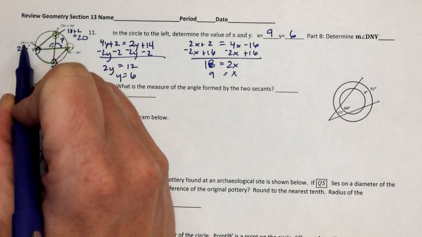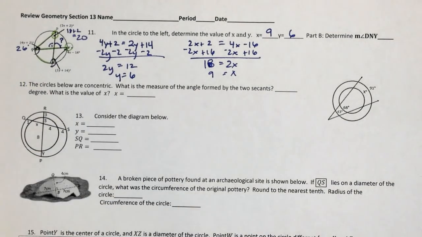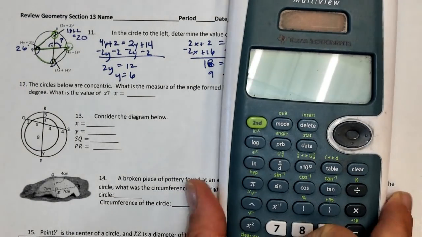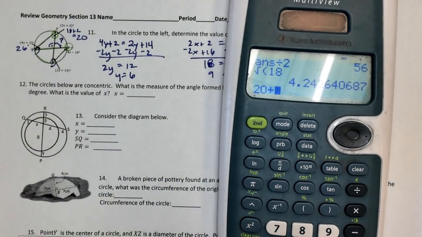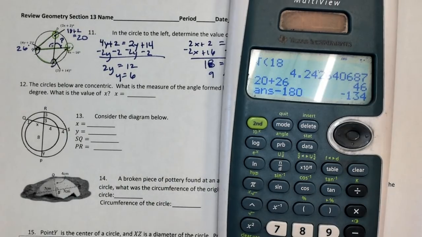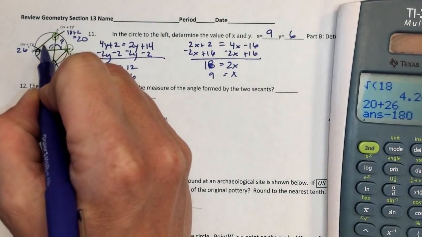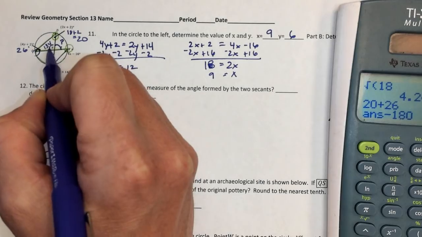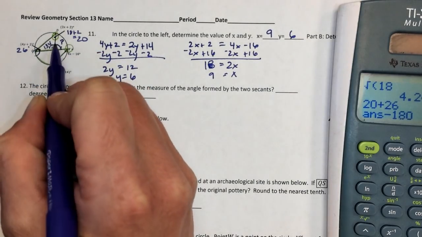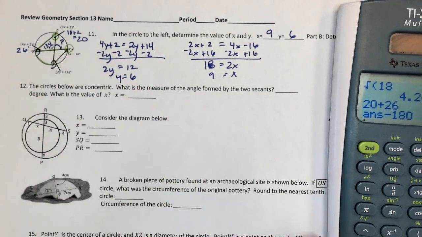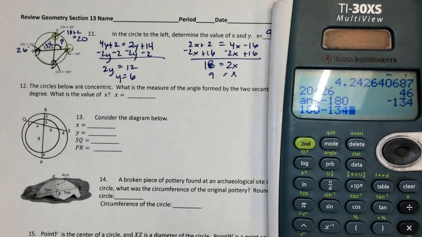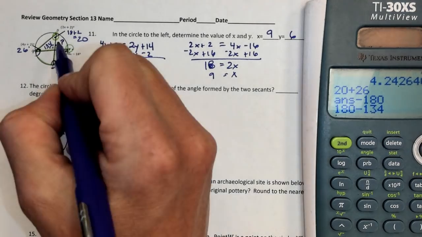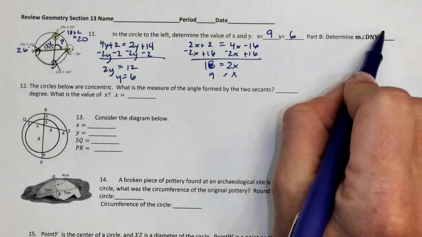So this is 20 and this is 26, the remainder from 180, so I can show you guys. So that's just going to be 46, so 20 plus 26 equals 46. Subtract it from 180 and I get 134. So this angle here is 134 right here, which means that its supplement has to be 180 minus 134. So 46. So this angle here is 46.